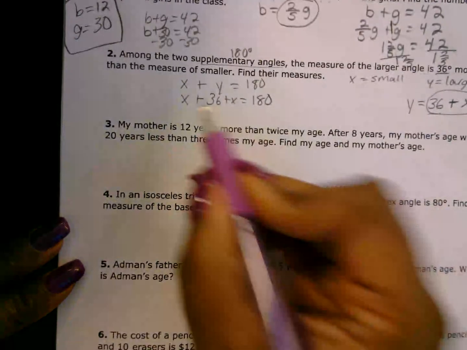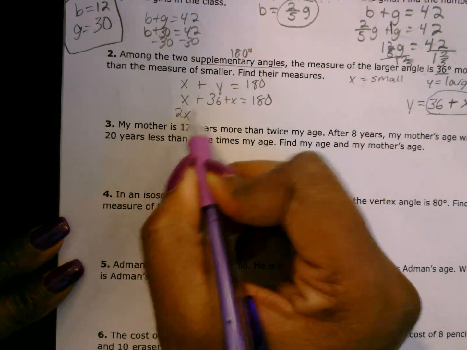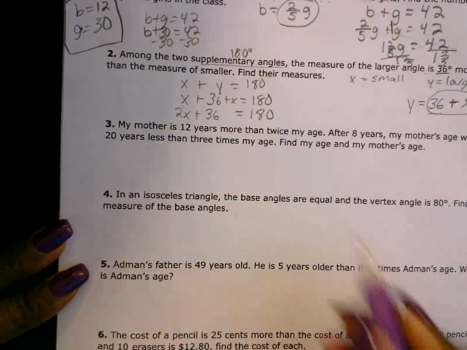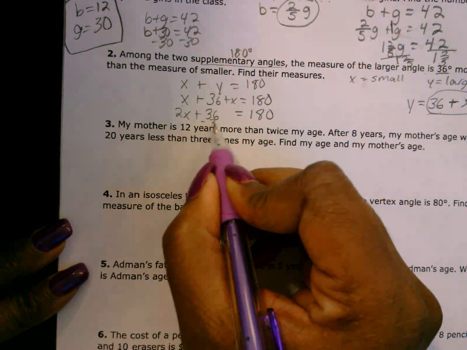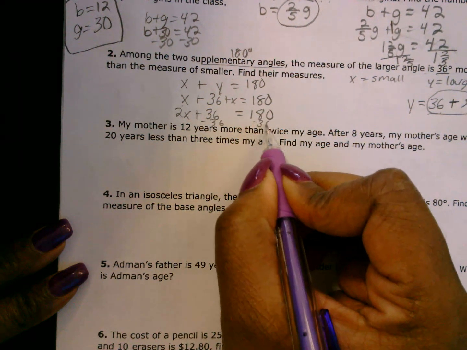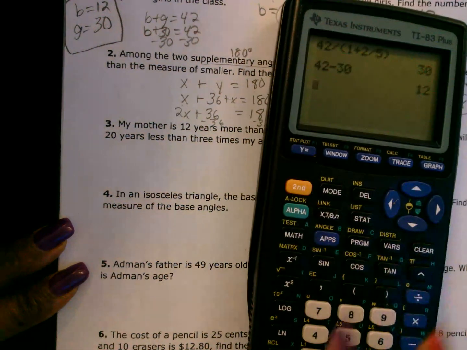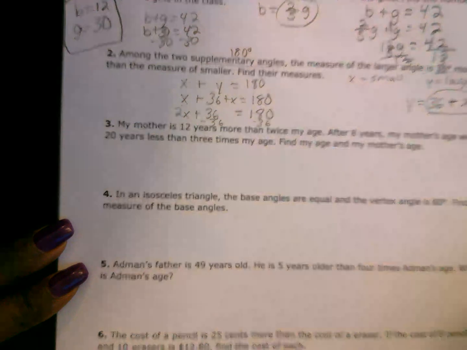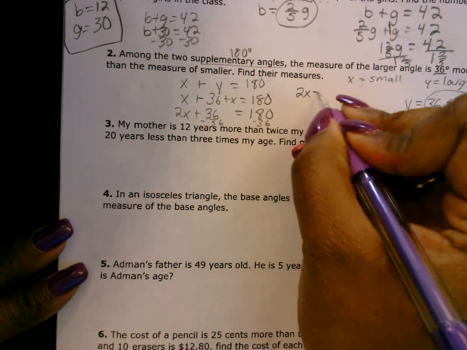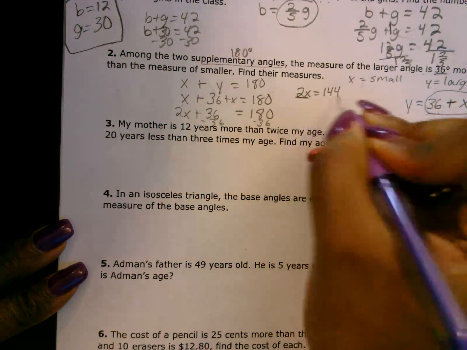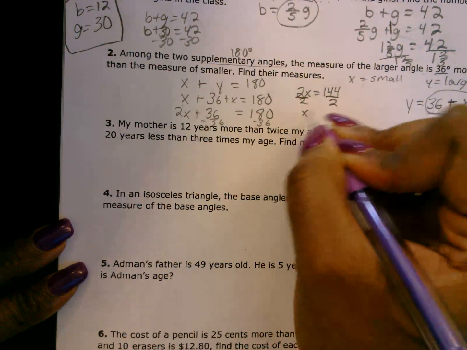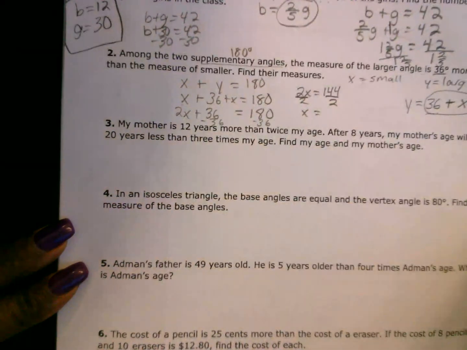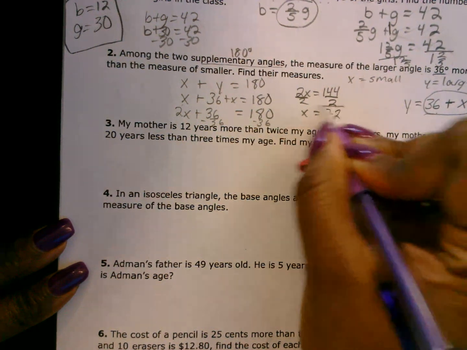Okay. So combining like terms, this is going to be 2X plus 36 is equal to 180. I'm going to subtract 36 on both sides. Ooh, Miss Reyes, this is cutting it close. I'm sorry, y'all. So this is going to be 180 minus 36. That's 144. So 2x is equal to 144. Divide both sides by 2. So we got 144 divided by 2, and that gives us 72. So x is equal to 72.